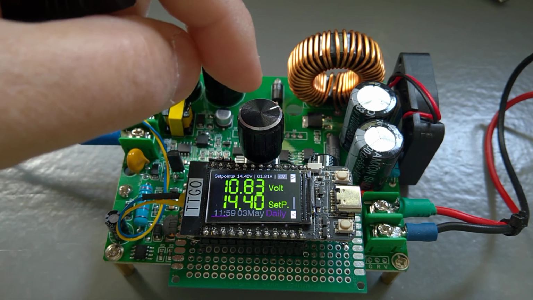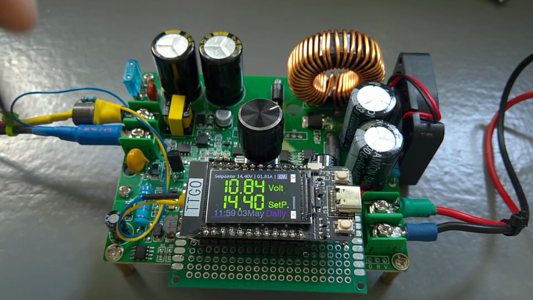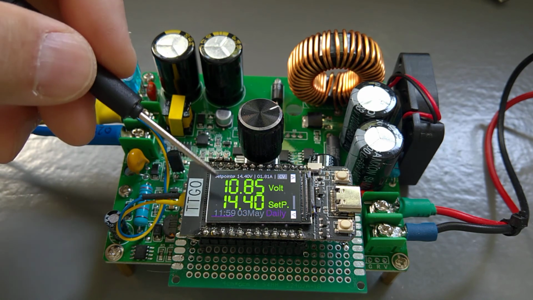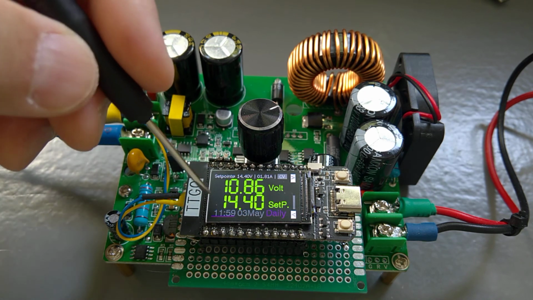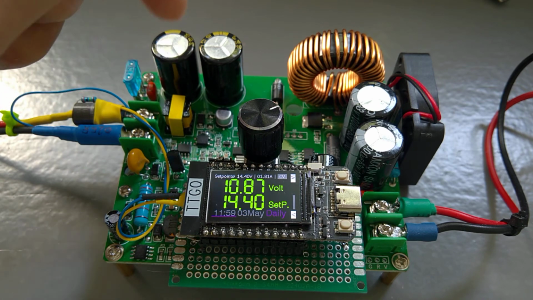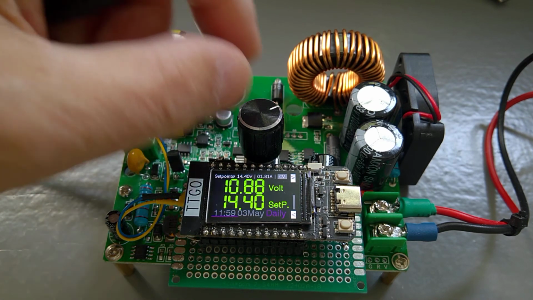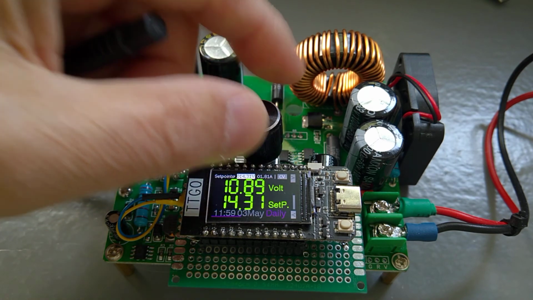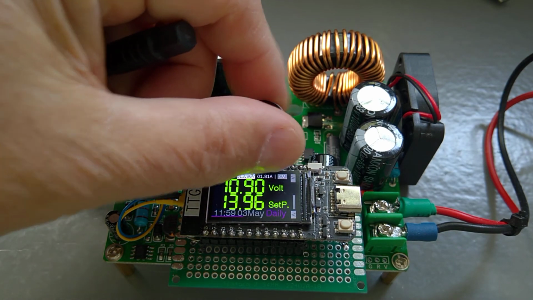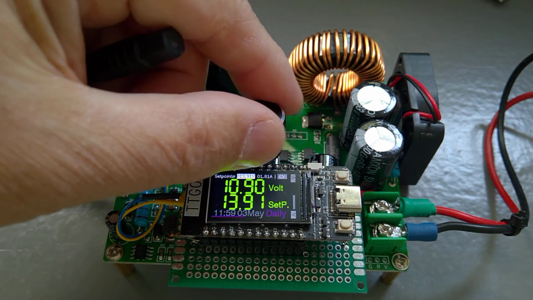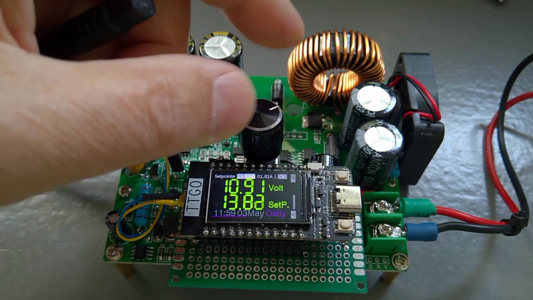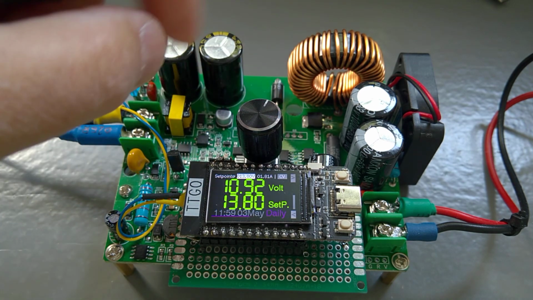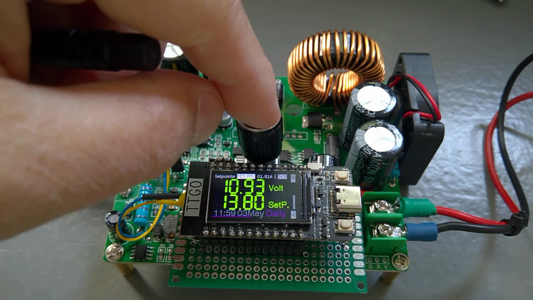Go to changing the voltage, for instance. The system is still charging the battery, so it is not yet at the voltage, but the set point is at 14.40. We'll change that set point to go, for instance, to 13.80. And we return to changing pages.